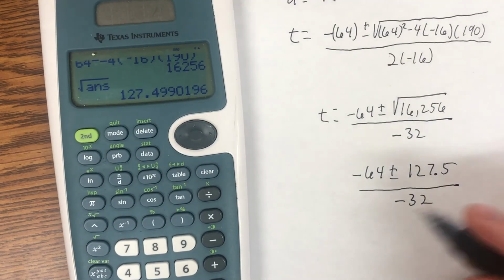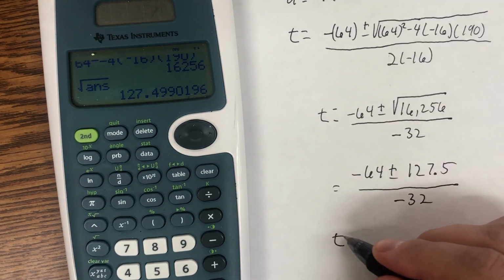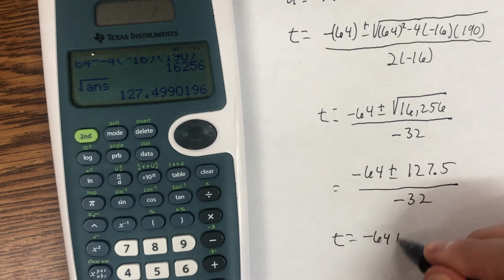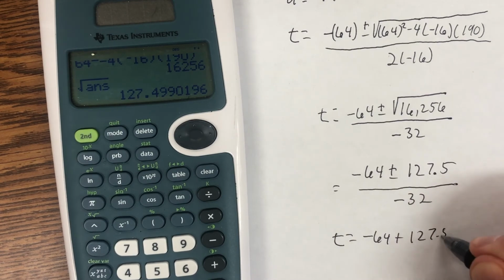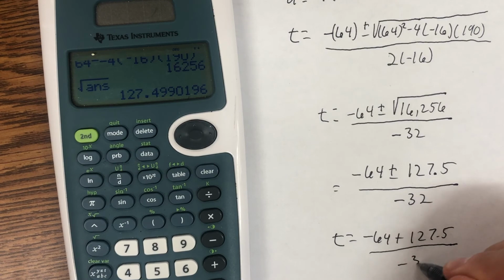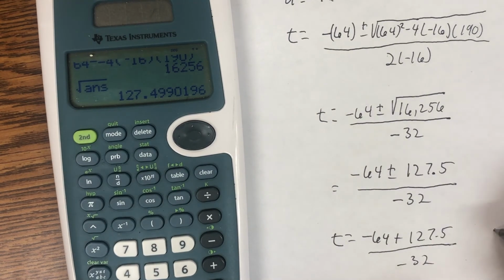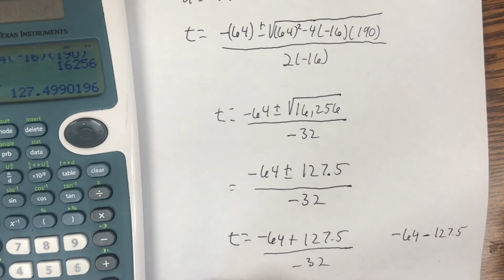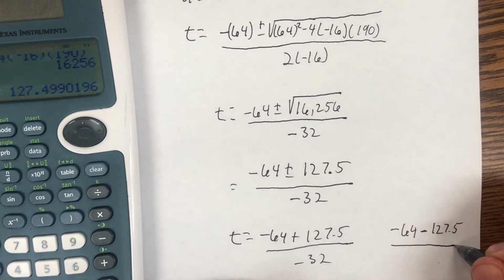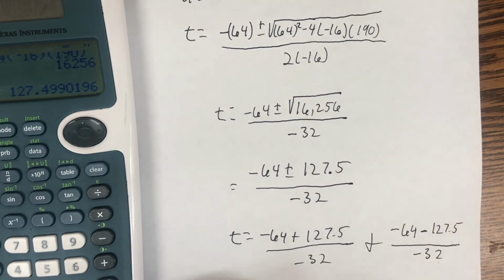Write out both cases. So t equals negative 64 plus 127.5 over negative 32, and negative 64 minus 127.5 over negative 32. So those are our two solutions.